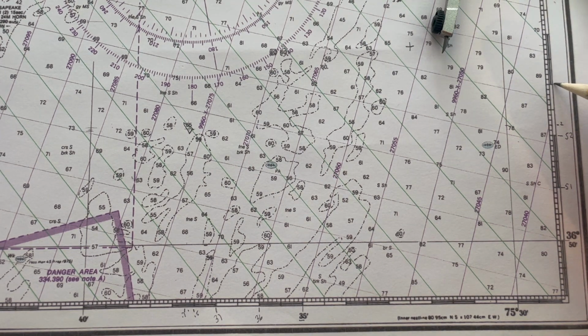So I've got 53 here. We're going to count the tenths. So we got 1, 2, 3, 4, 5, 6, 7, 8 tenths. So that latitude is going to be 36 degrees, 53.8 minutes north.